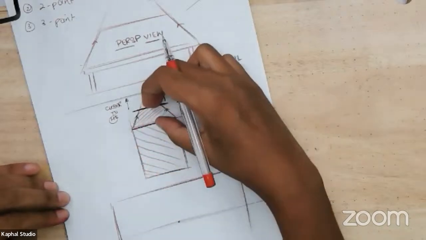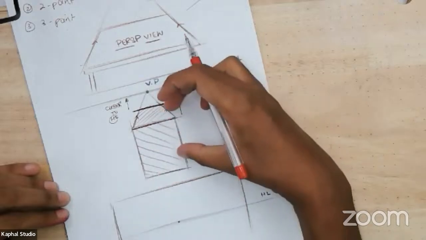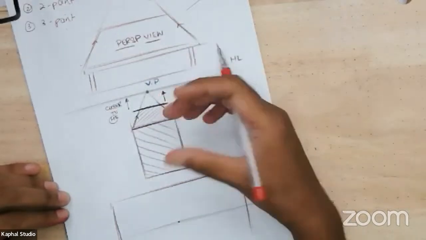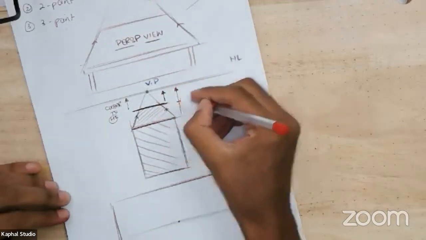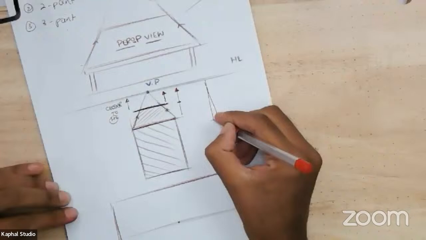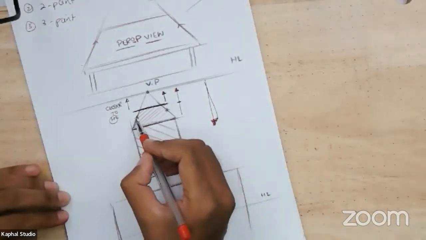So in order to avoid this convergence, we need to take this object, this cube, further away from the horizon line, so that we don't have this convergence here.